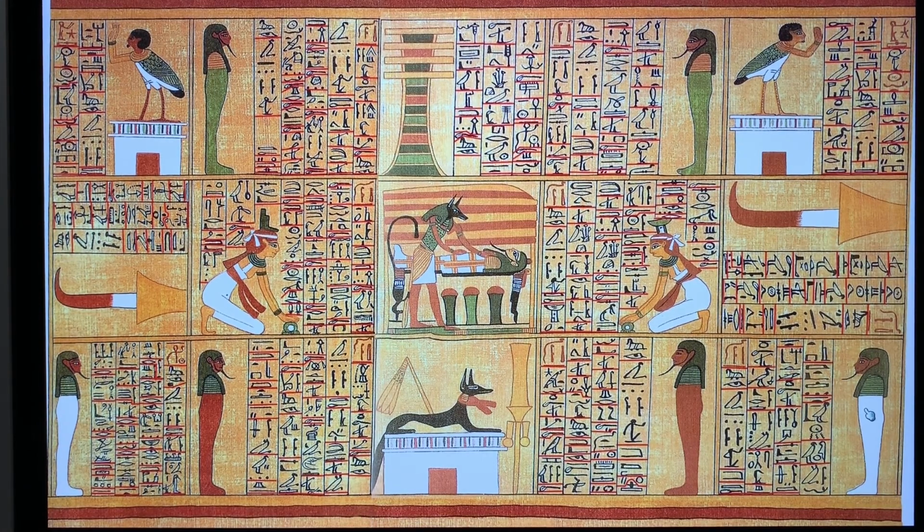More complete versions of this chapter contain an introduction. Also missing from Ani's version are the texts associated with the magical bricks, protective objects placed in the walls of the burial chamber. So when you brick up the wall, each brick has a magical spell.